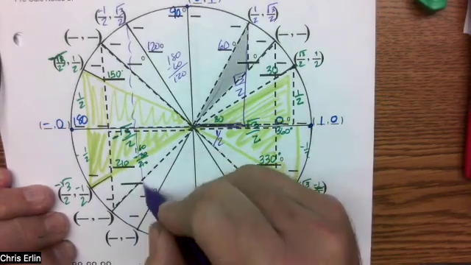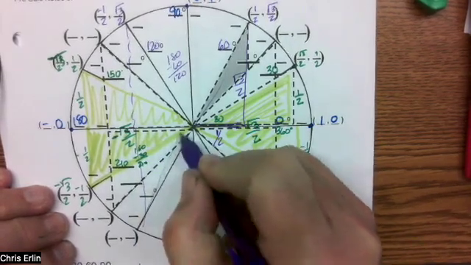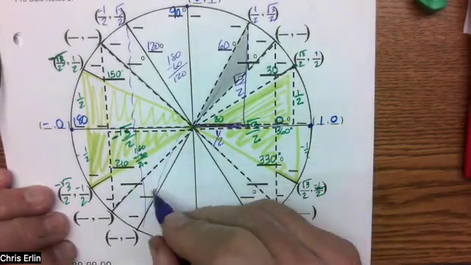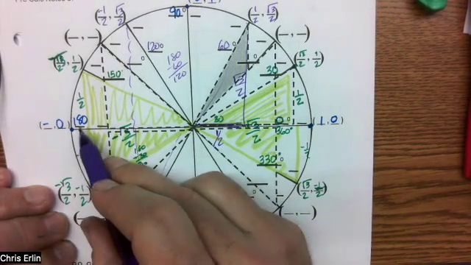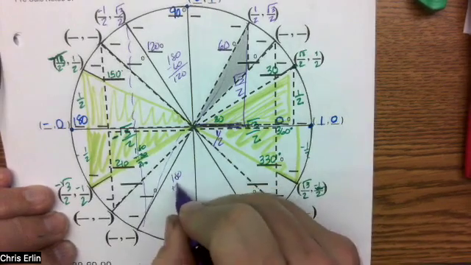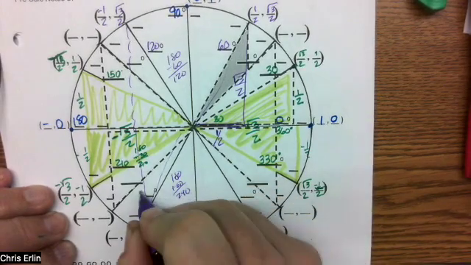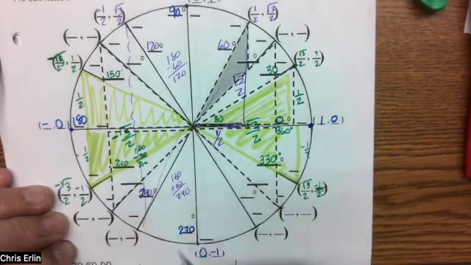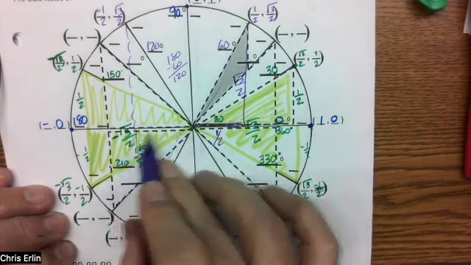There's another tall 30, 60, 90 down here. What would be the degree of that? We're at 180, we're going 60 degrees further. 240. And what's our x value?